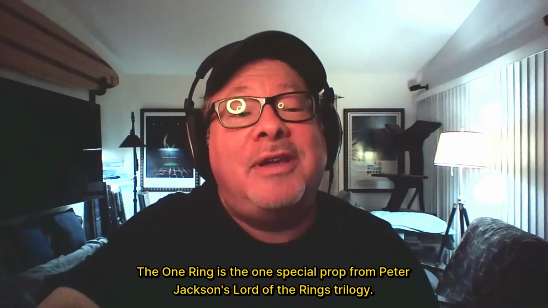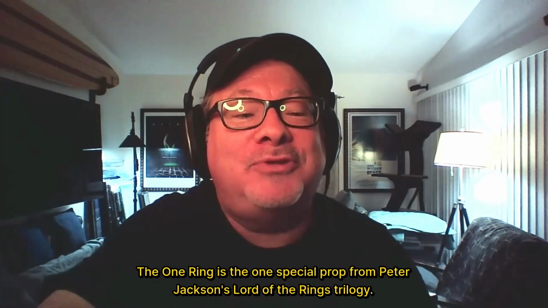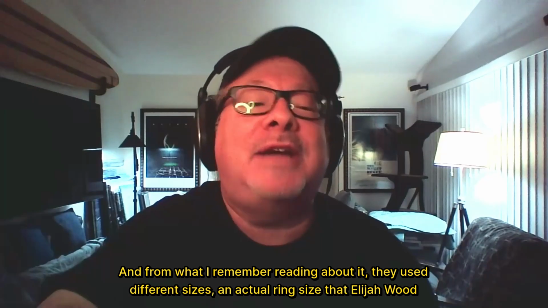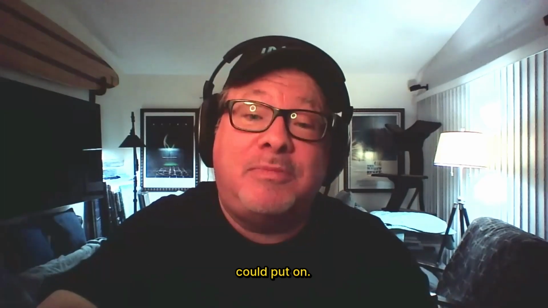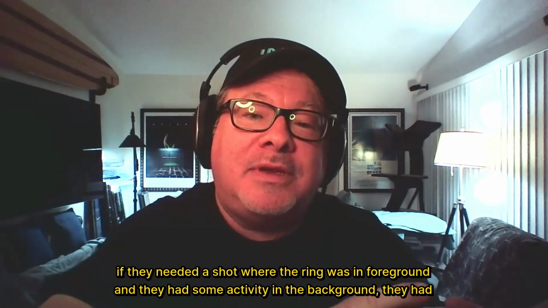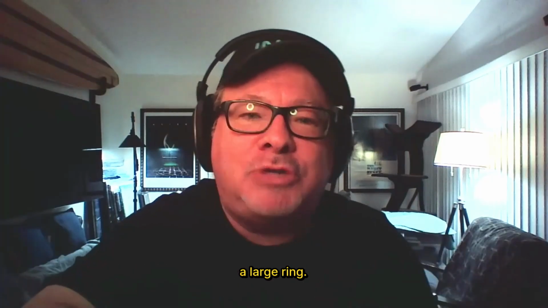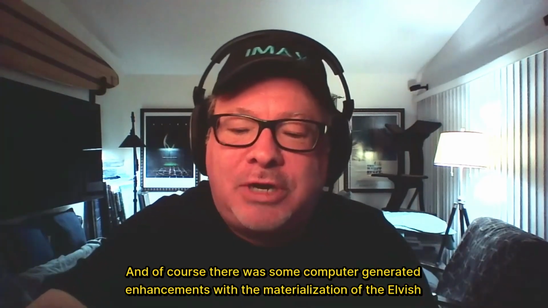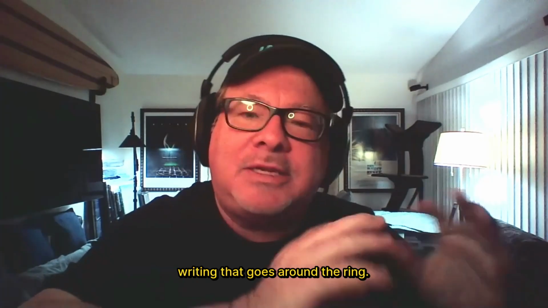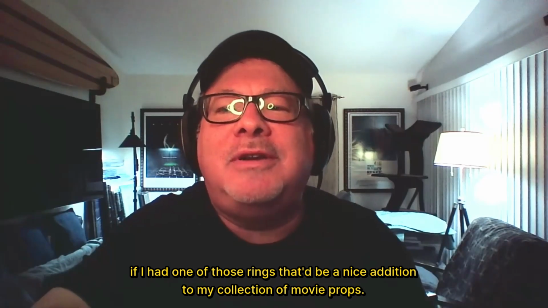The One Ring is the one special prop from Peter Jackson's Lord of the Rings trilogy. And from what I remember reading about it, they used different sizes, an actual ring size that Elijah Wood could put on. And then there were large size rings, if they needed a shot where the ring was in the foreground and they had some activity in the background. They had a large ring. And of course, there were some computer generated enhancements with the materialization of the Elvish writing that goes around the ring. If I had one of those rings, that'd be a nice addition to my collection of movie props.